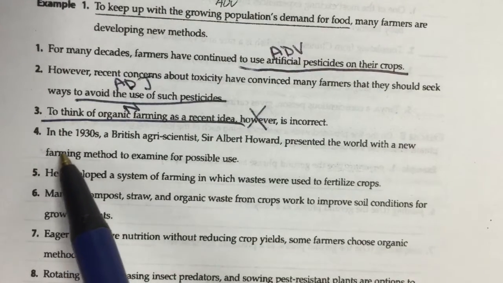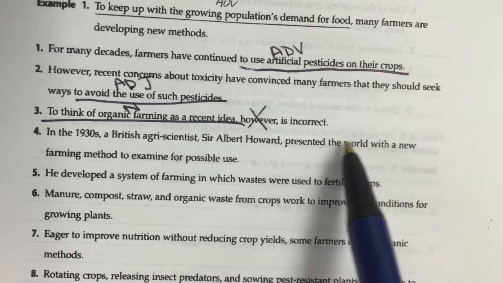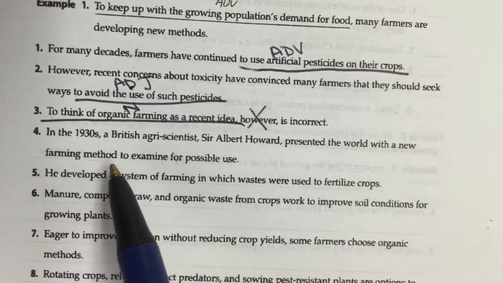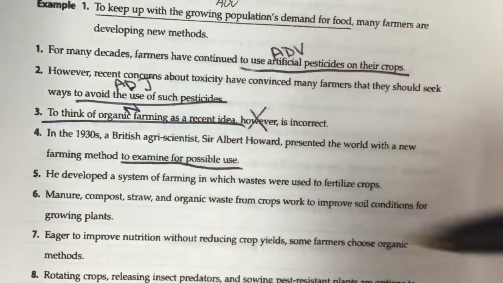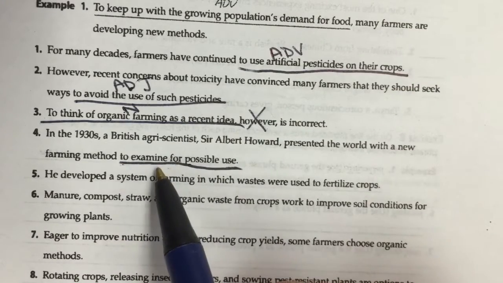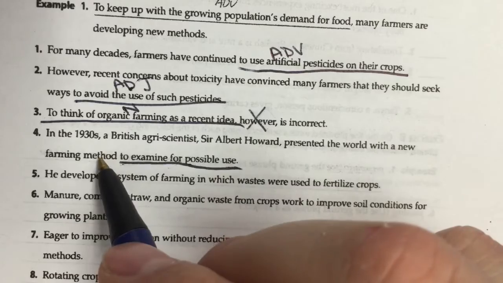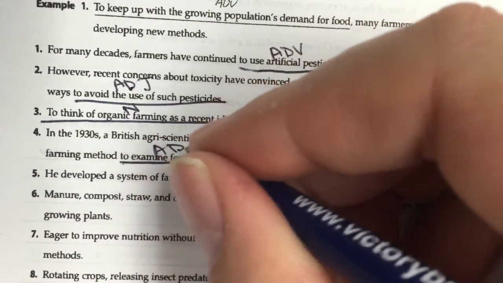Two more. In the 1930s, a British agri-scientist, Sir Albert Howard, presented the world with a new farming method to examine for possible use. So you want to include this prepositional phrase that's attached to the infinitive, and all of these words are after this noun method that it's describing. So it's describing a noun, so it's an adjective.